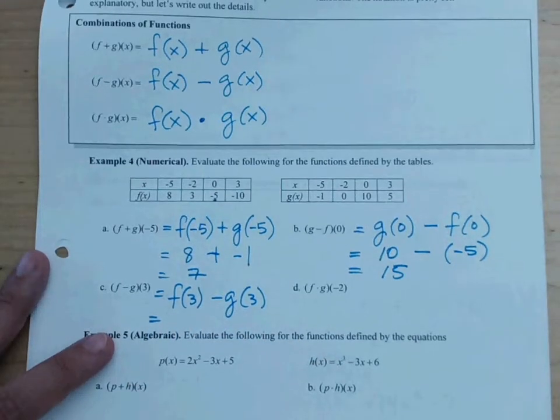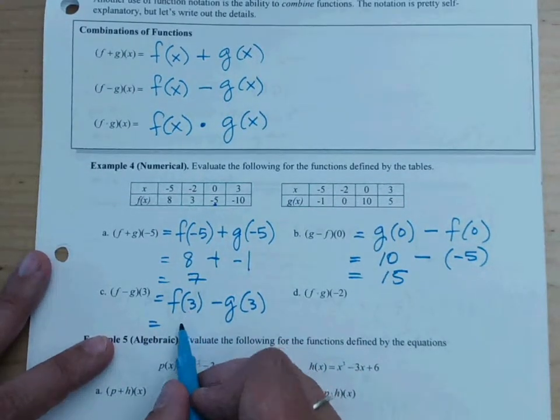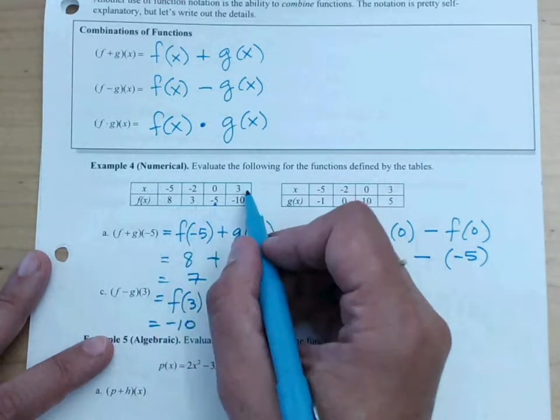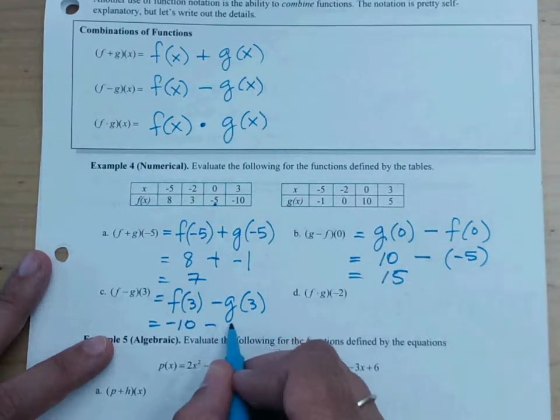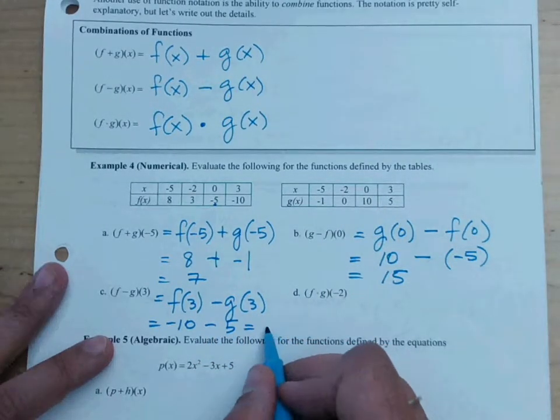What's f of 3, everybody? Good. Negative 10 right here, f of 3. g of 3 is 5. Good. Minus 5. What do we get here?